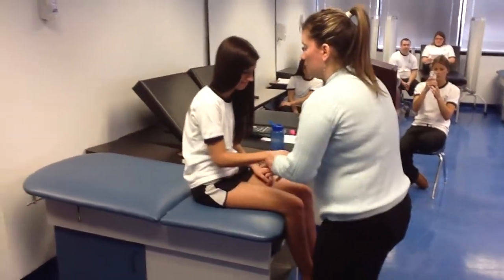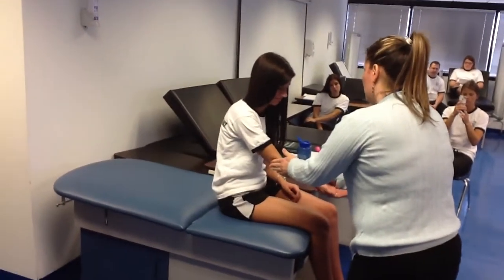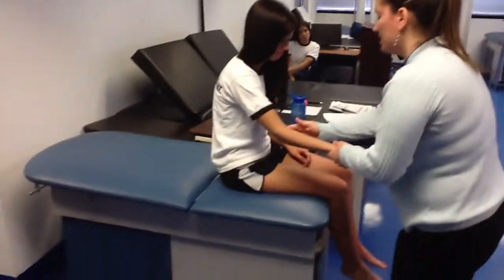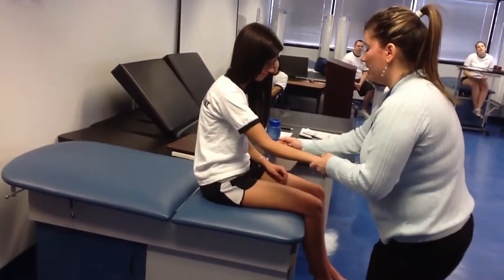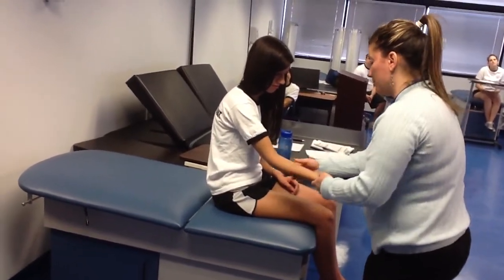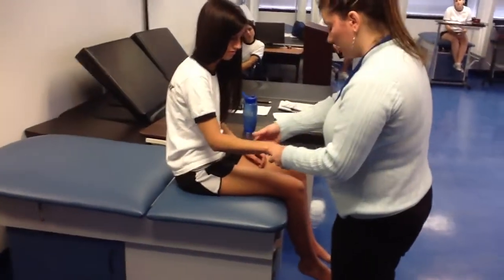And I would also do the valgus and the varus stress test. Valgus, testing the medial collateral ligament. Varus, testing the lateral collateral ligament. I would then examine the hands, the wrists, and the fingers.